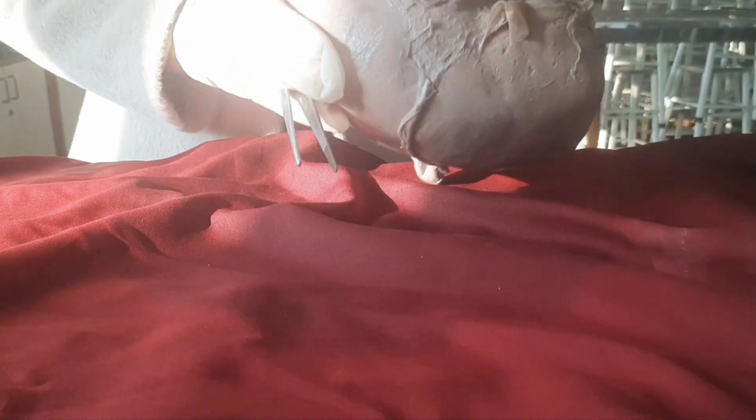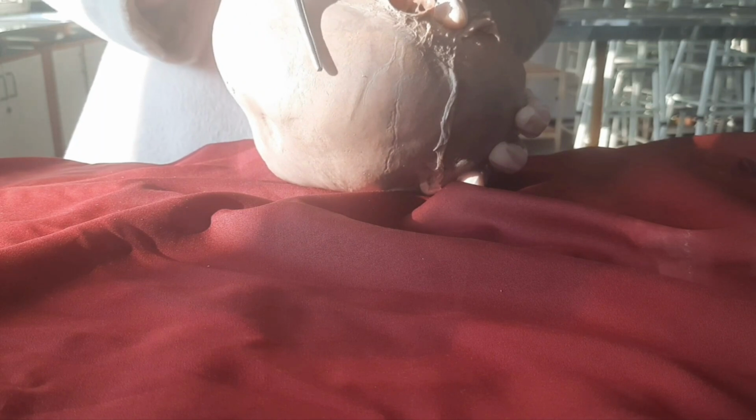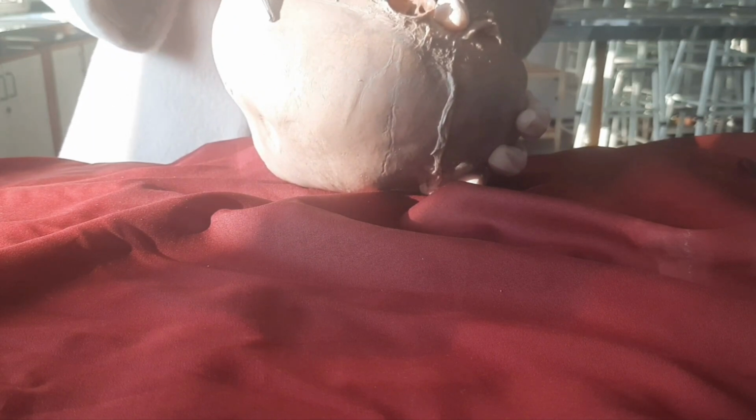Now, there are some bare areas which are present in the liver. Bare area means an area where there is no attachment of peritoneum or viscera is known as a bare area. On the anterior surface of the liver, a bare area is present in the right lobe of the liver. This is the bare area of the liver on the anterior surface on the right lobe, where there is no attachment of peritoneum or any viscera.